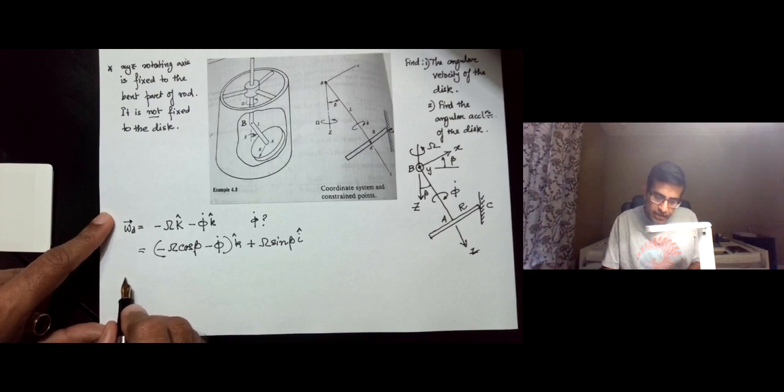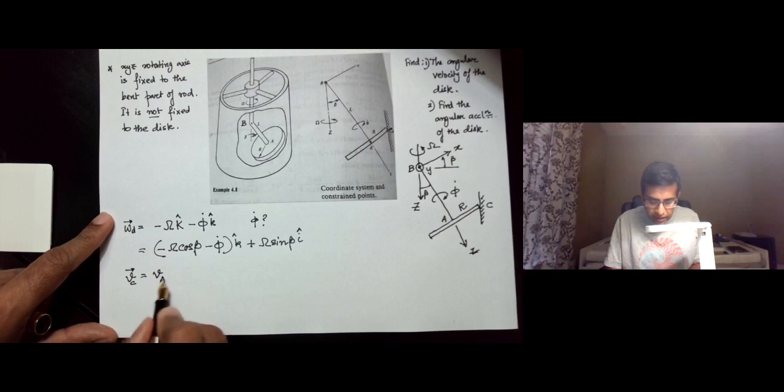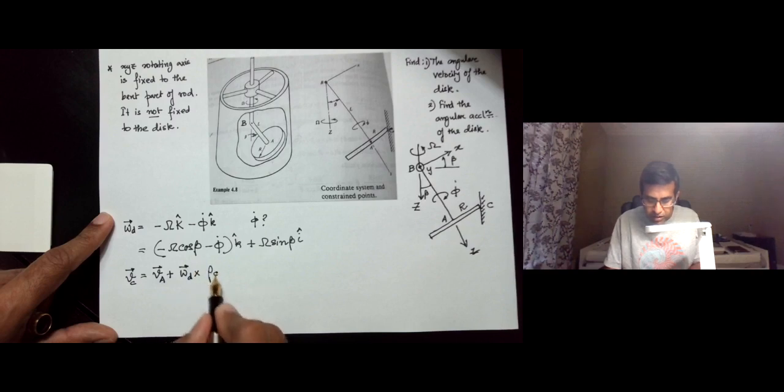We say that Vc is equal to Va plus omega disk cross rho c with respect to A. This is the basic equation that relates the velocity of 2 points on the same rigid body.